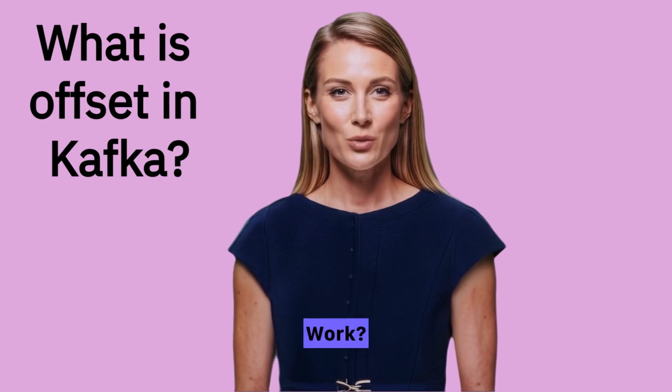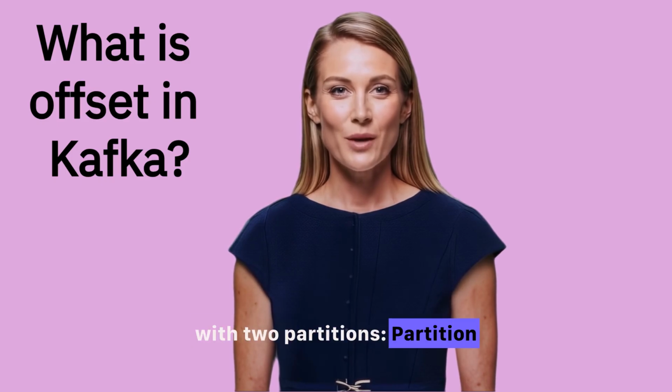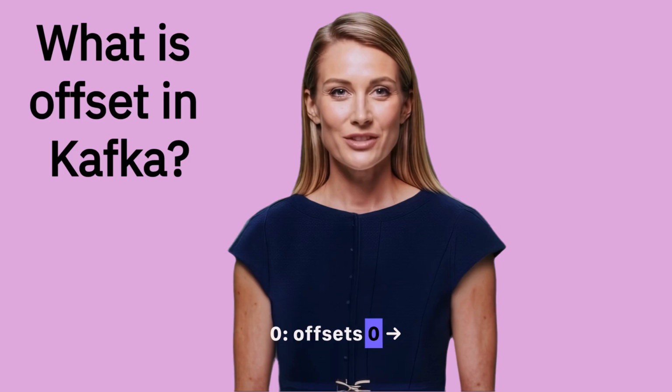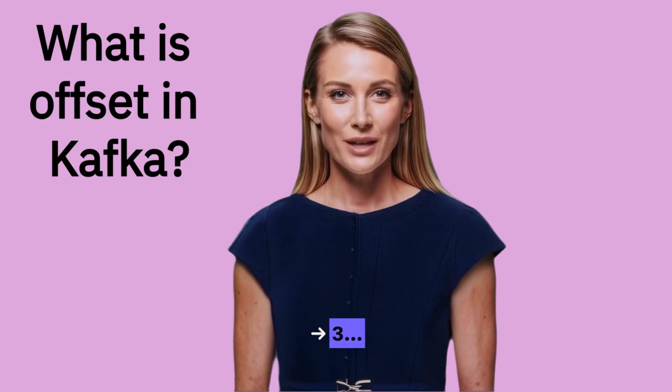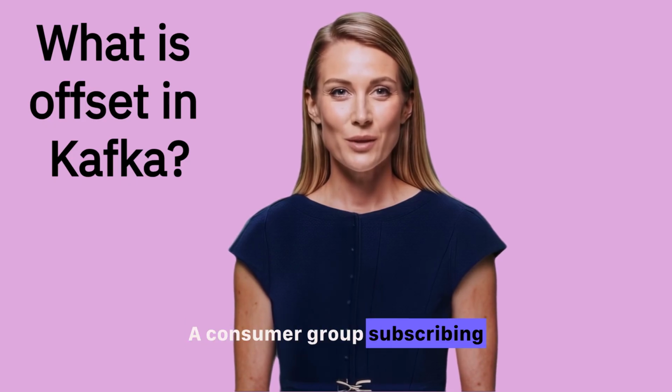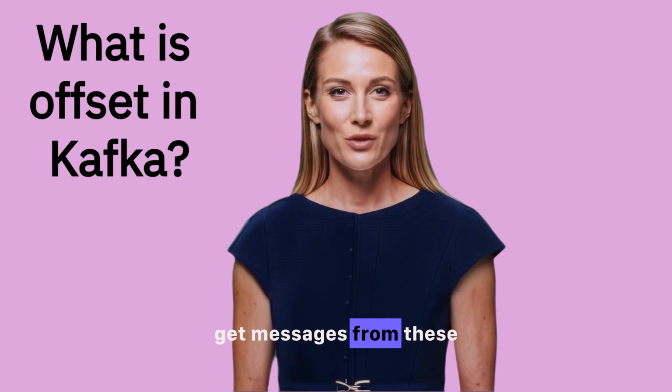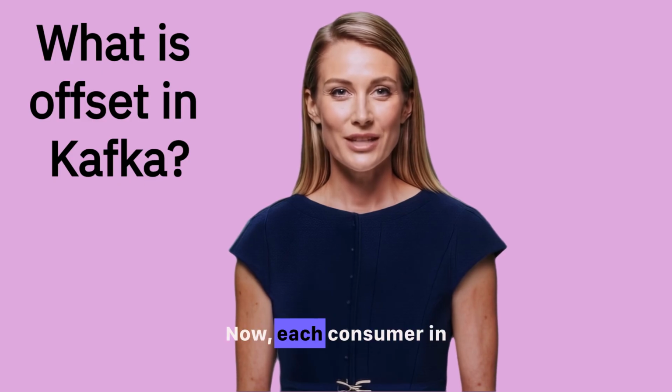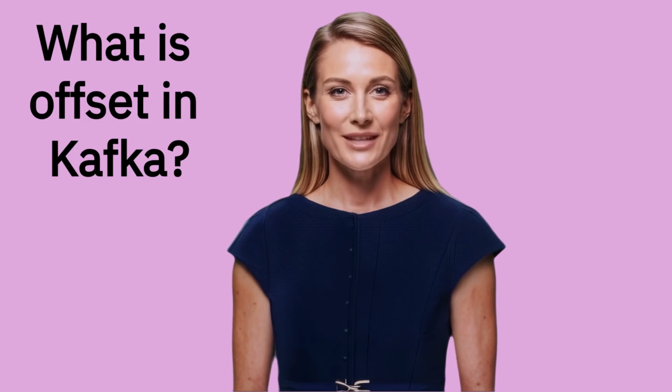How do offsets work? Let's say we have a topic named orders with two partitions. Partition 0, offsets 0, 1, 2, 3. Partition 1, offsets 0, 1, 2, 3. A consumer group subscribing to this topic will get messages from these partitions. Now, each consumer in the group tracks the latest offset it has processed in each partition.